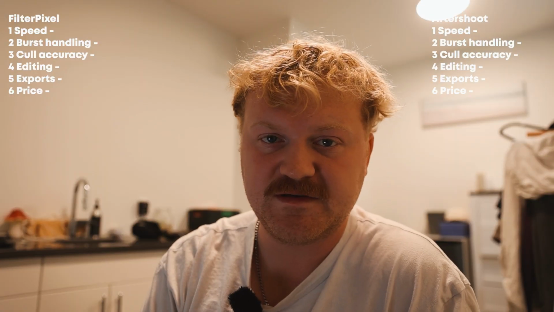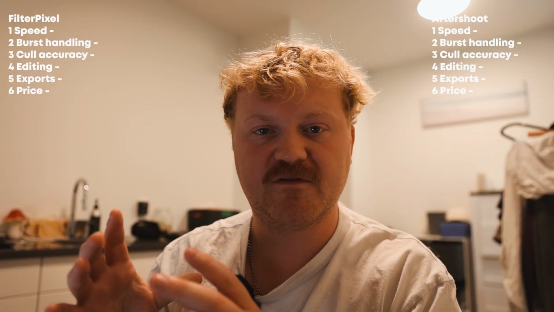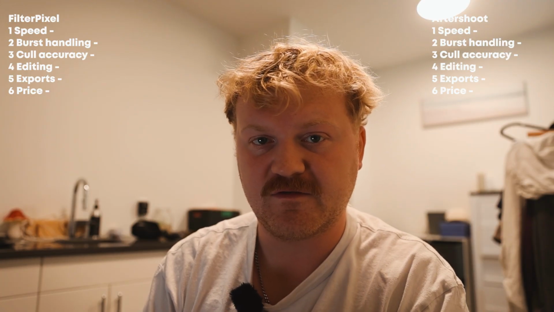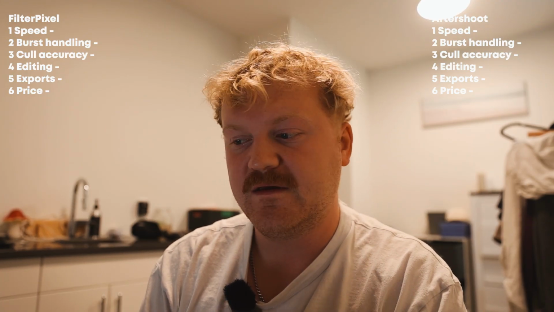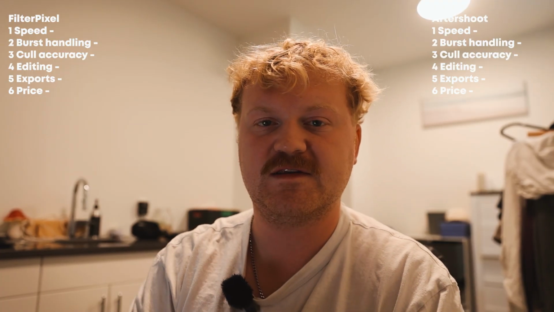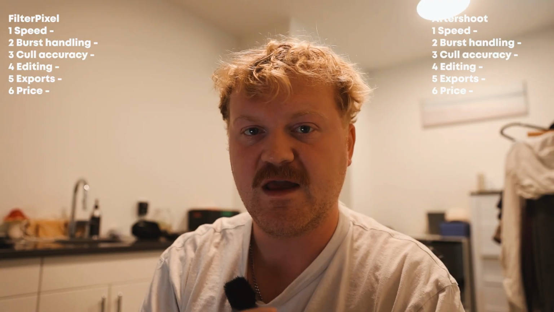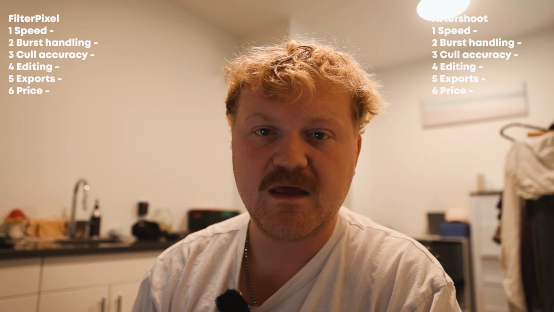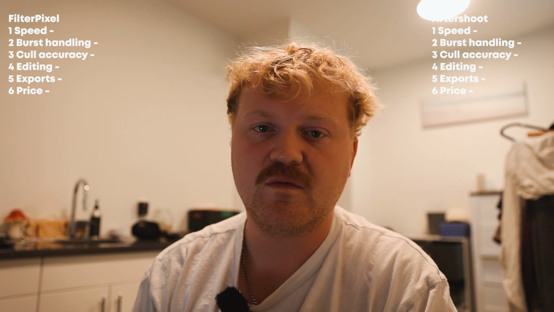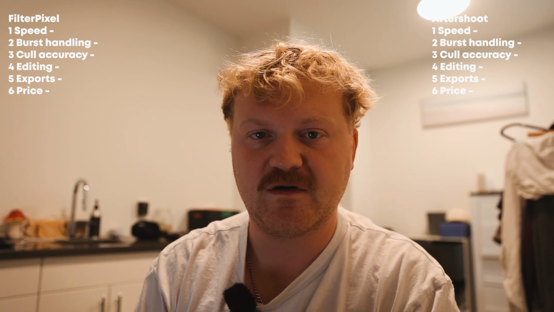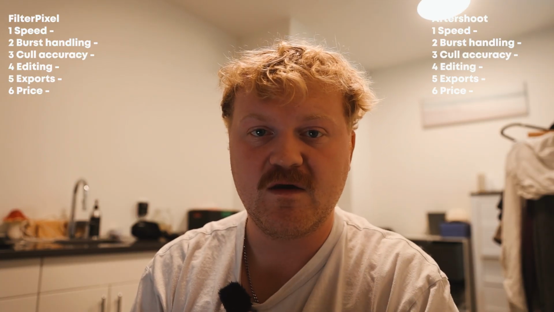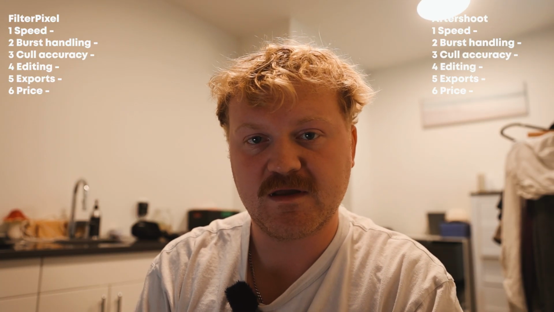So the first one will be speed. How quick can I take my photos from my folder and put them into the software and start culling? So we'll have that on screen at some point in the next little bit. Second, and the number 2 category, is burst handling. Which software can take a 10 to 15 image burst and give me the best photo out of them? And the next one is pretty simple but very, very important. It's sports culling accuracy. Which software chose the best photos based on where the action is, where the face is, in focus, out of focus, which one has the best sports culling accuracy?